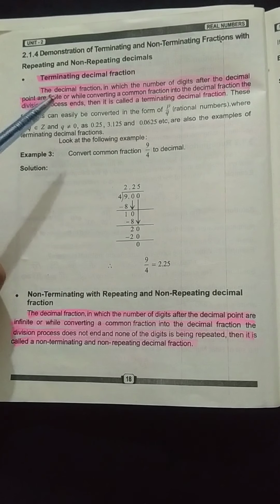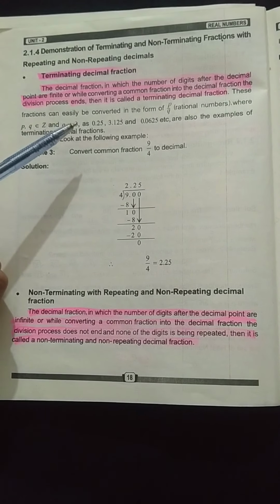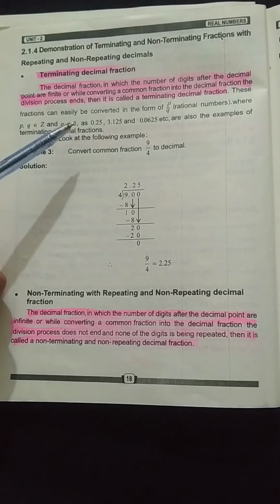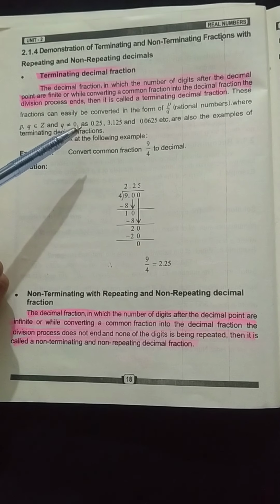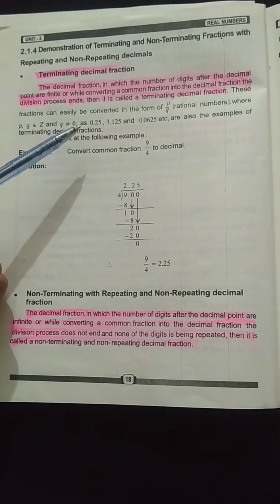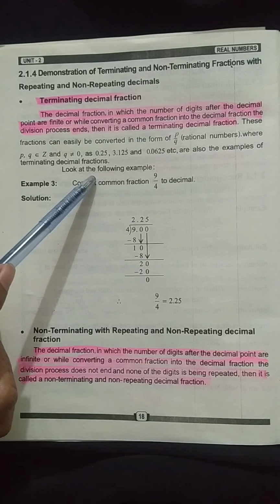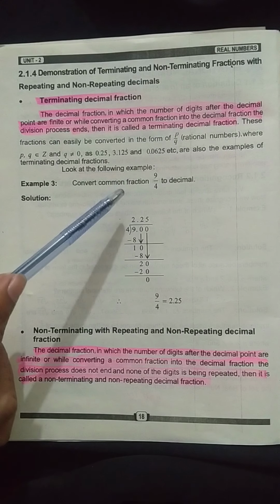The next is terminating decimal. The terminating decimal is a decimal fraction in which the number of digits after the decimal point is finite, or while converting a common fraction into a decimal fraction the division process ends, then it is called a terminating decimal fraction. A terminating decimal fraction can also be converted in the form of p by q.